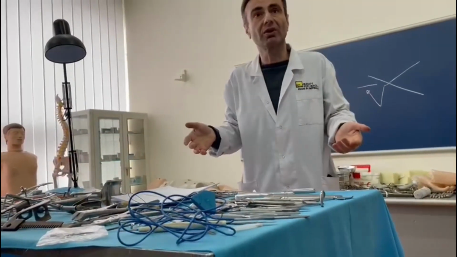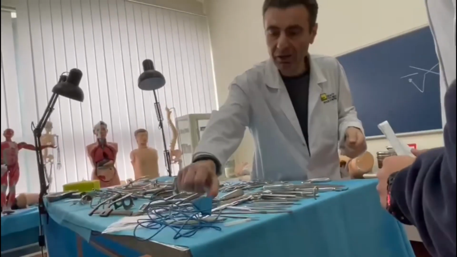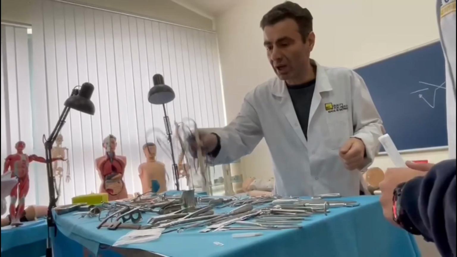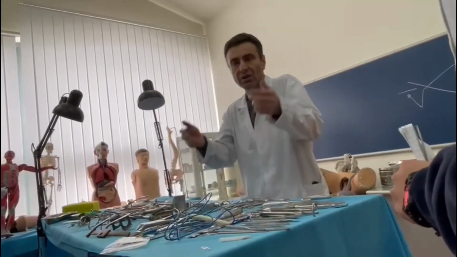That is very simple. To arrest the bleeding, I can ligate these vessels. I can suture these vessels. I can make coagulation of these vessels. I can apply a hemostatic sponge and arrest the bleeding. So there are different methods.